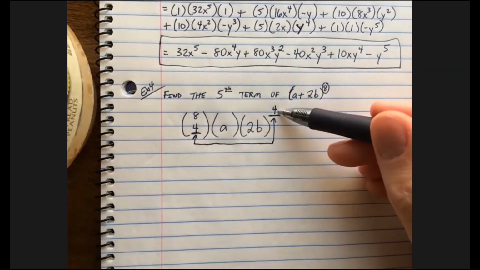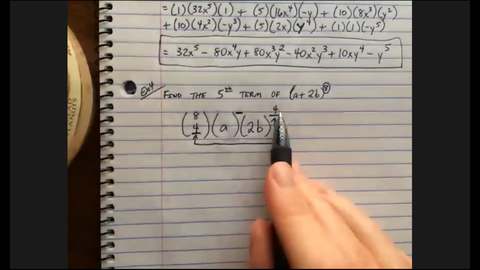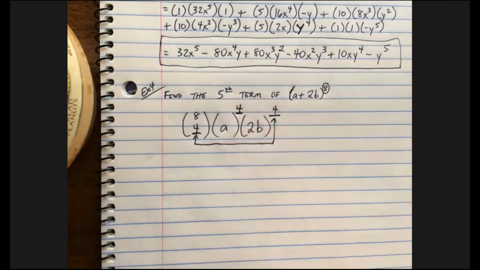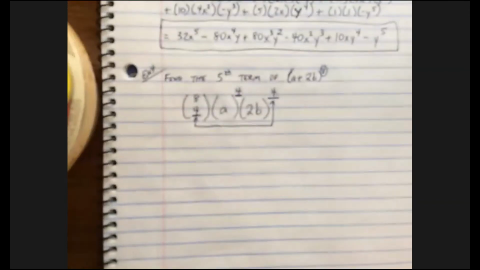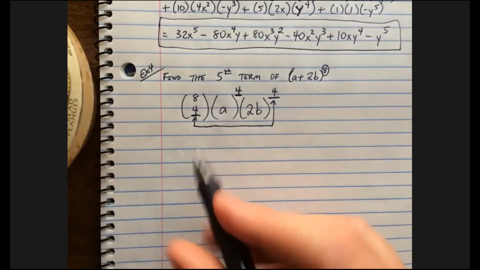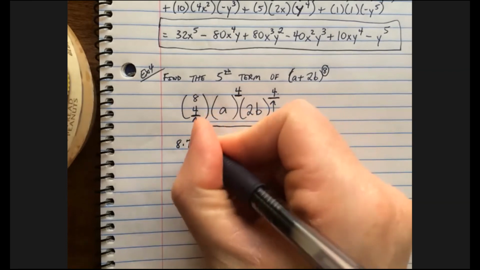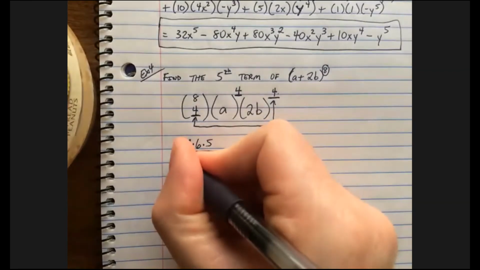Okay, so those match. And then this position, these have to add to give us an 8. So it's also going to be a 4 in this particular example. So it says find the fifth term, so it's just a matter of working this all out. So 8 choose 4, remember that'd be 8 times 7 times 6 times 5, all over 4 factorial.